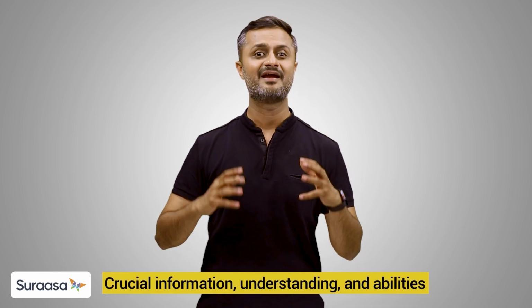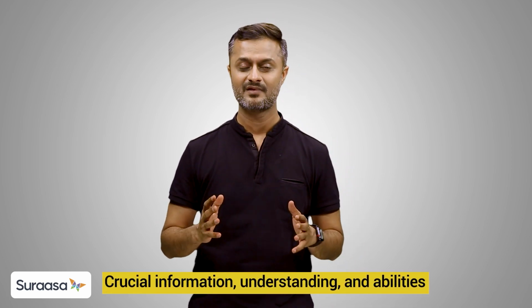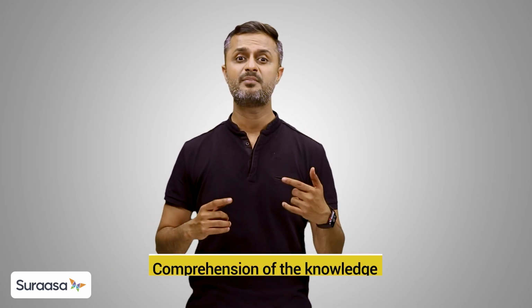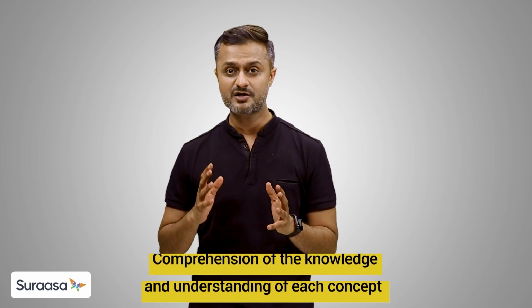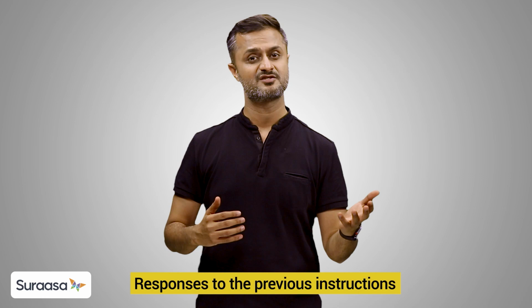The teacher must be able to clearly describe what establishes crucial information, understanding, and abilities in a particular content. It requires persistence on the part of the teacher to assess a learner's comprehension of the knowledge and understanding of each concept studied. Instructions are planned ahead for each student based on his or her responses to the previous instructions.